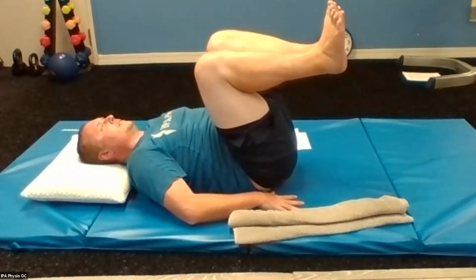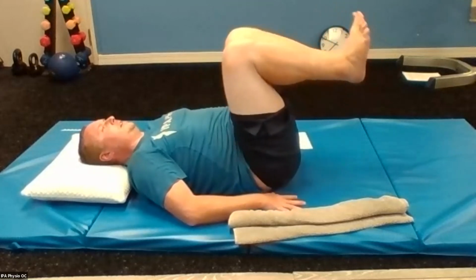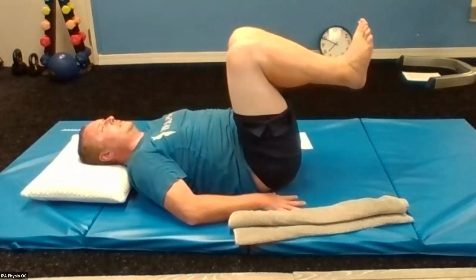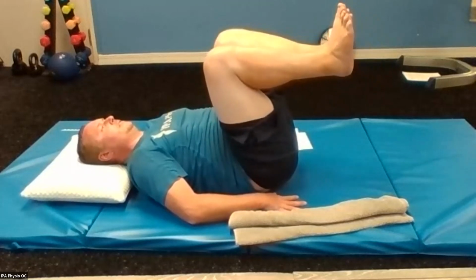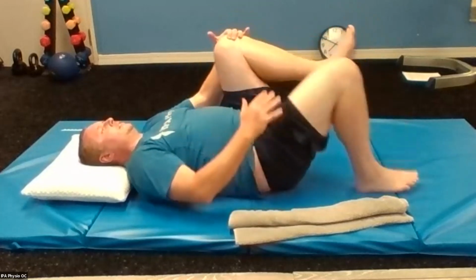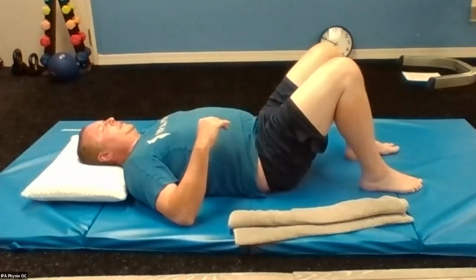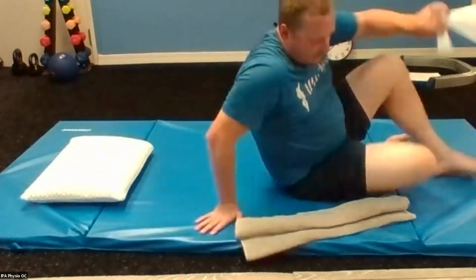Up, down, up, down, up. Grab your knees, take a break. You get 20 seconds before you transition to the next exercise.